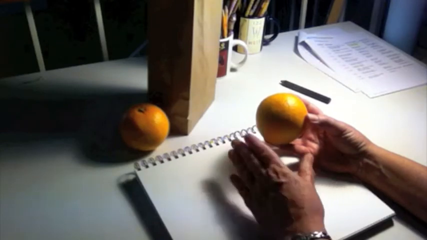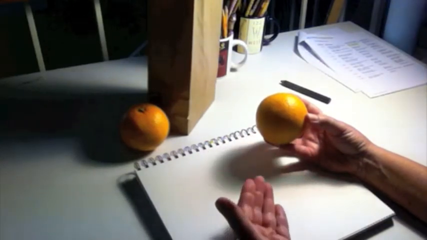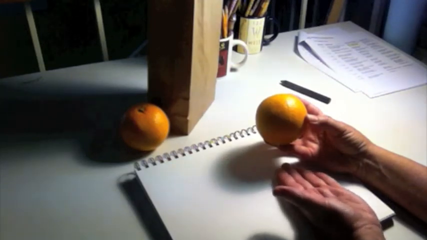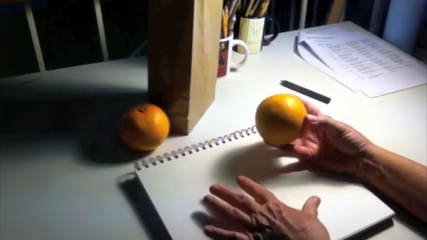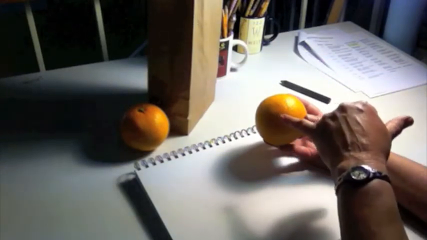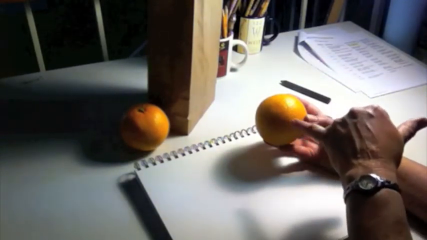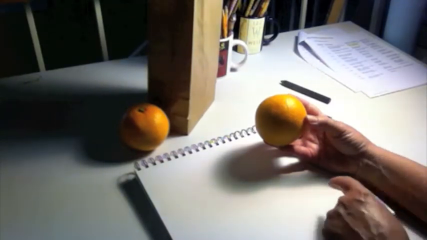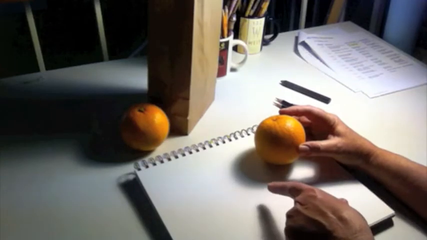There is reflected light hitting the surface of the book, coming back into the shadow, and you can even see the shadow change as I move my hand back and forth. And that's the light that's reflecting back into the shadow area. And then there's the core shadow right in there. And that's the darkest part of that form shadow. And then we have the cast shadow.